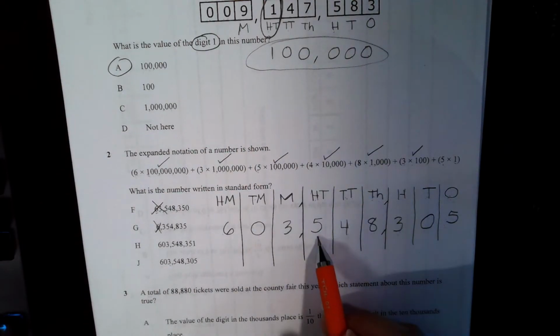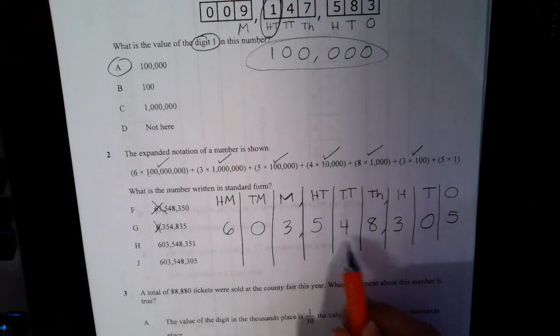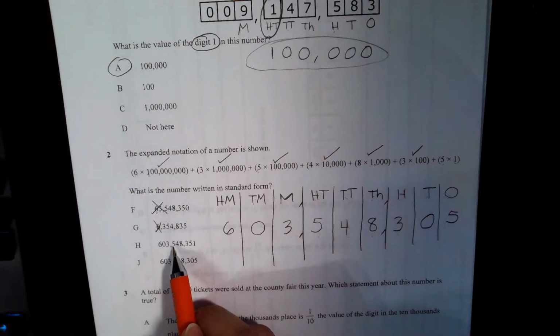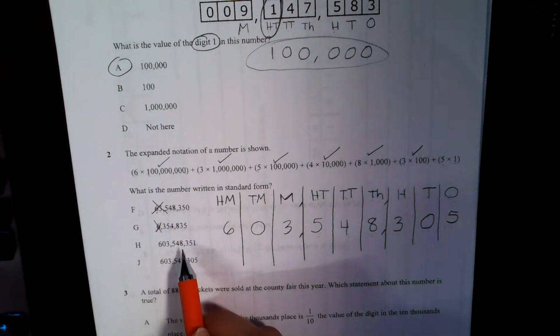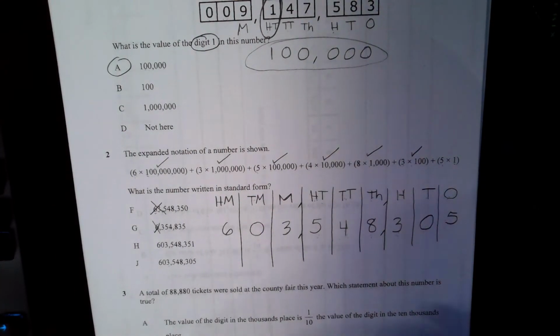So both of those are fine for now. Now I'm going to check the next chunk of 3. 5, 4, 8. H has 5, 4, 8. And J has 5, 4, 8. Okay, both of those are fine.